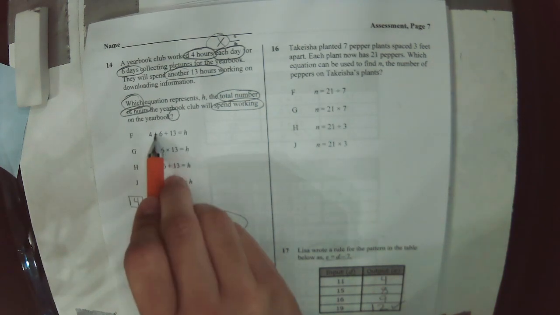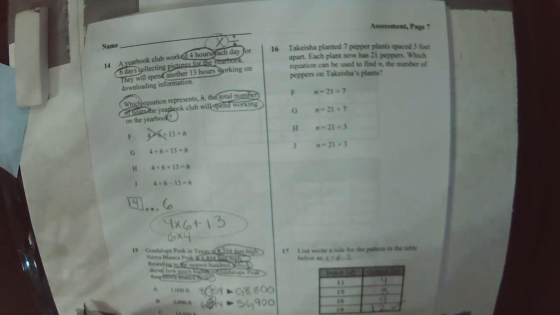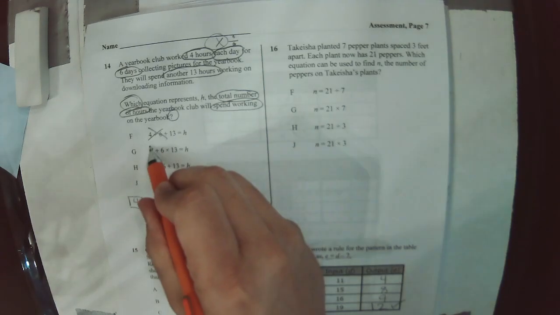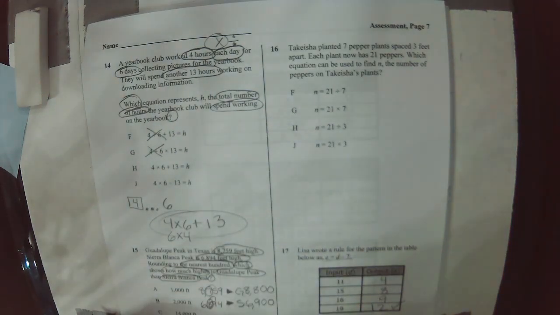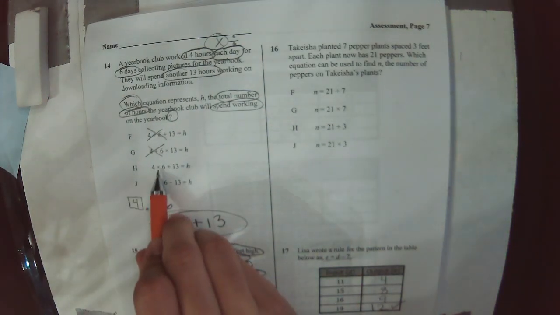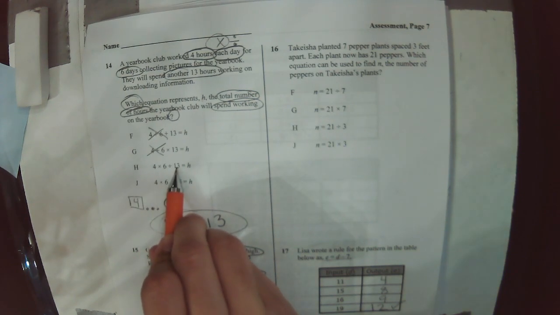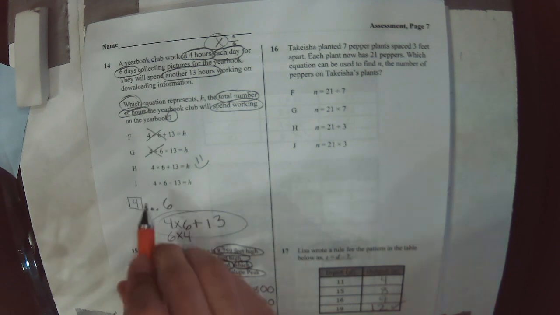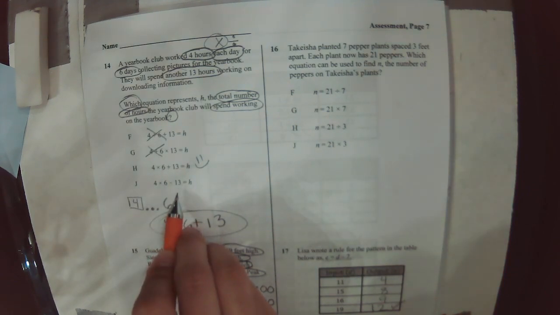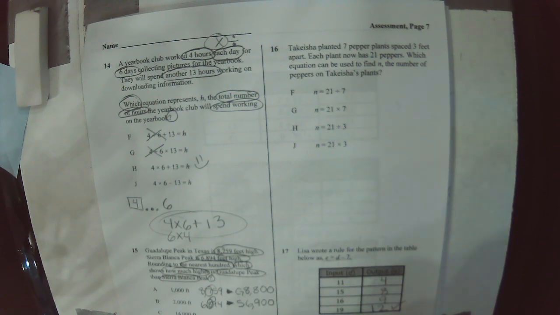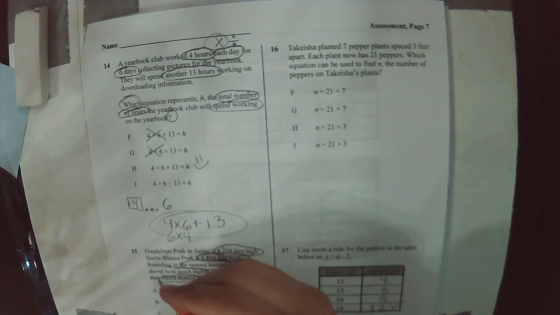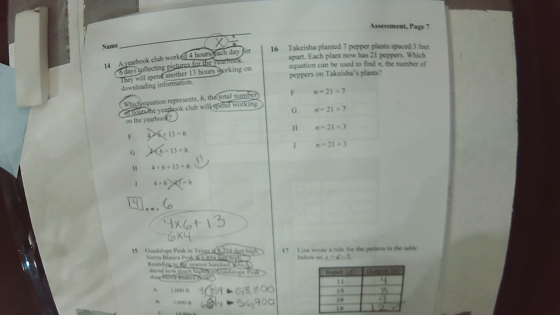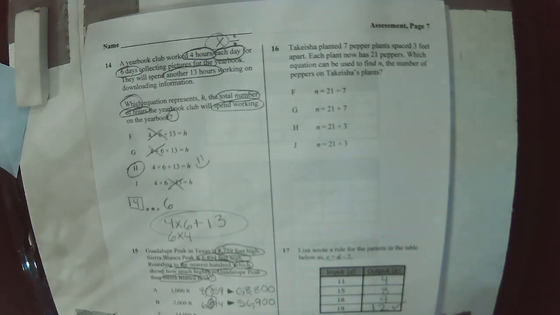F says 4 plus 6. G says 4 plus 6. H says 4 times 6 plus 13. Looks really good to me. J says 4 times 6 minus 13. They don't get any time back. They had to use that time to work. So it's not going to get lower. That's answer choice.